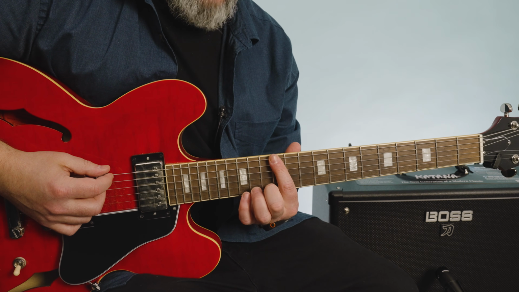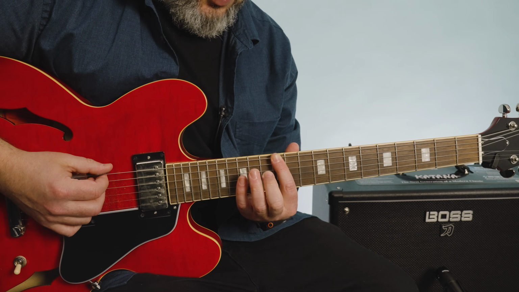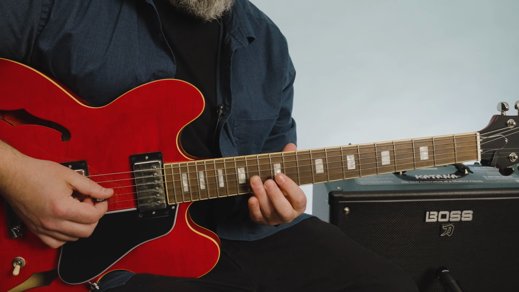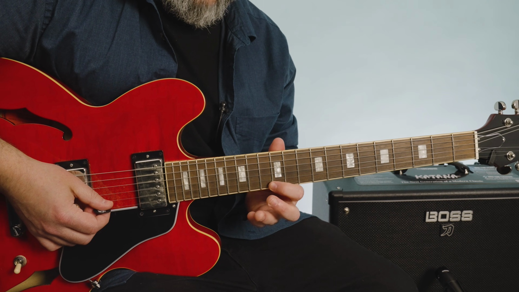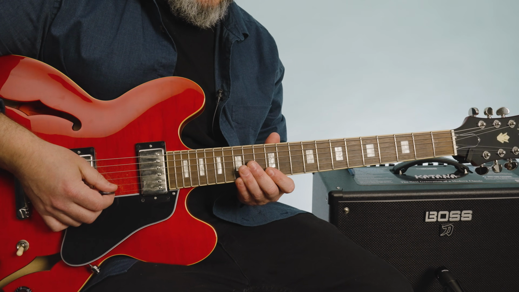So for the E minor pentatonic, I put my index on that root, E, and then I go 12, 15, 12, 14, 12, 14, 12, 14, and then the B string, 12, 15, and 12, 15 on the high E. And that's going to work over that progression.